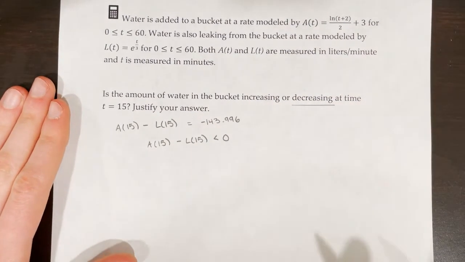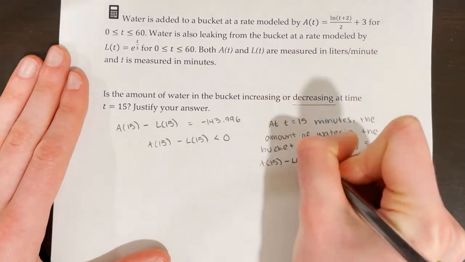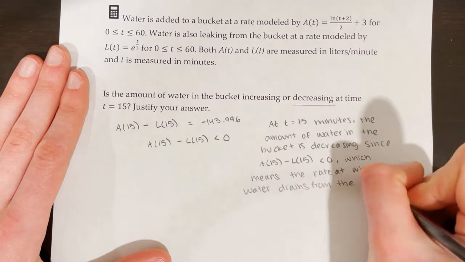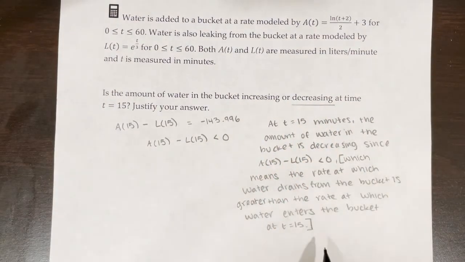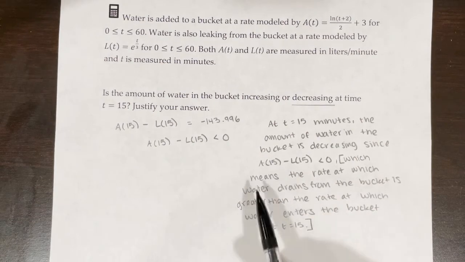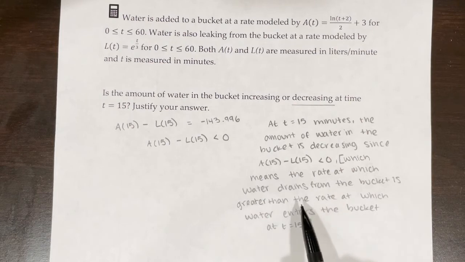So I'll just write out my justification for that. At T equals 15 minutes, the amount of water in the bucket is decreasing since A of 15 minus L of 15 is less than 0, which means that the rate at which water drains from the bucket is greater than the rate at which water enters the bucket at time T equals 15.